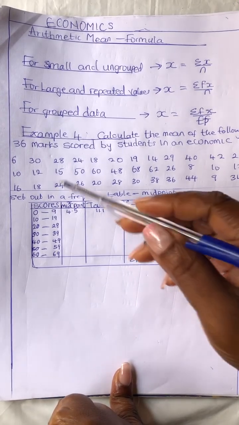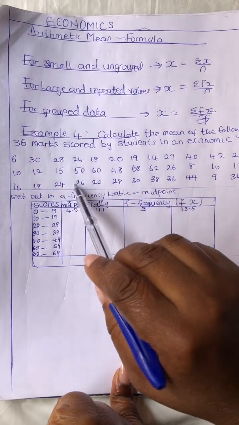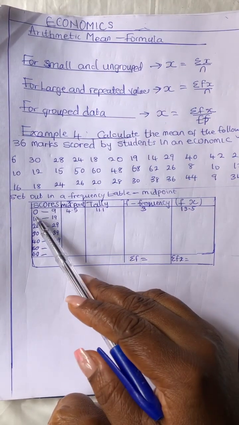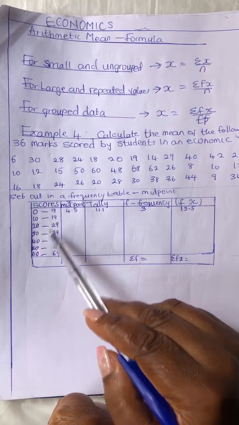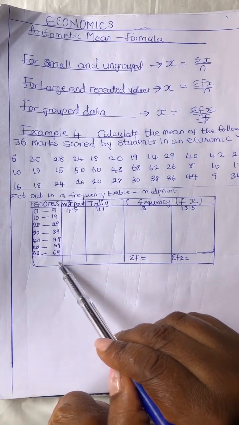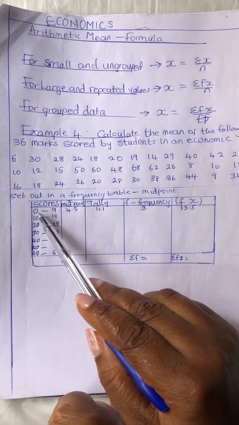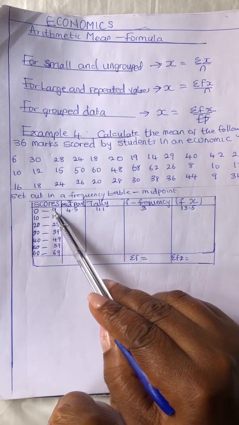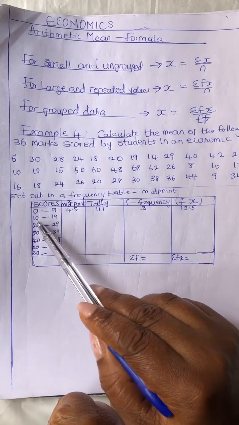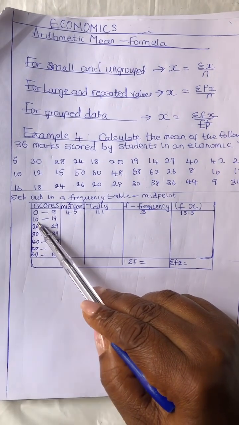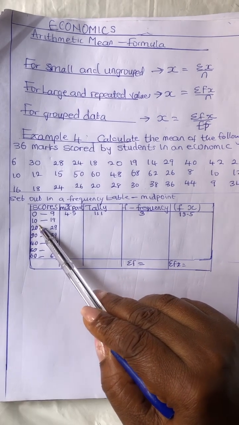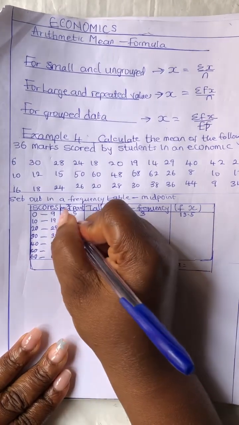Okay, so here we are going to be using the midpoint because it involves class intervals. So this is 0 to 9, 10 to 19, up until 60 to 69. To get their midpoint, we simply do 0 plus 9 divided by 2, which equals 4.5. For the next, that would be 10 plus 19 divided by 2, which will give you 14.5. Let's be fast about that.